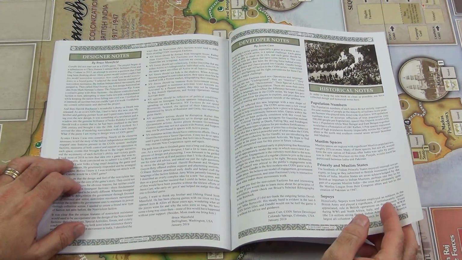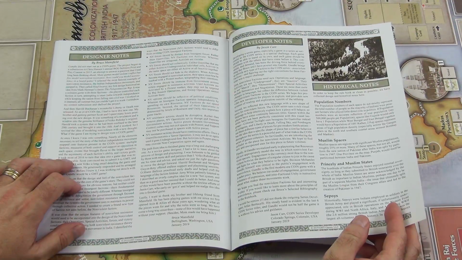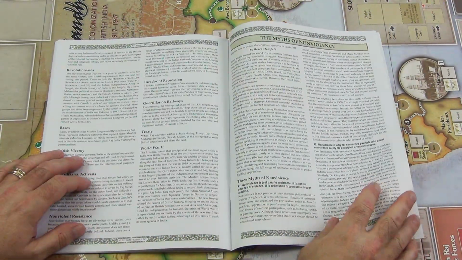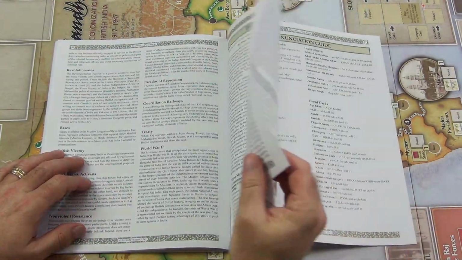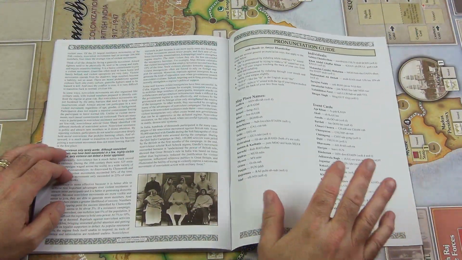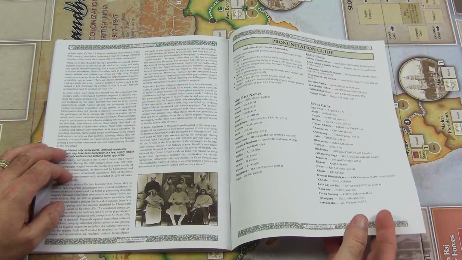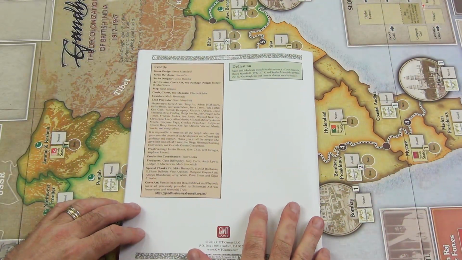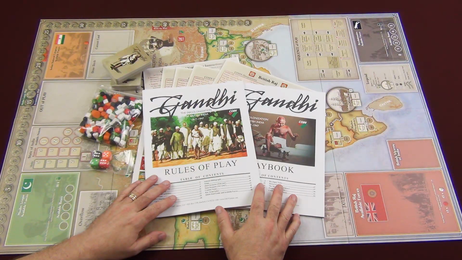Then you get into your designer's notes from Bruce Mansfield and developer's notes from Jason Carr, historical notes after that, and then the myths of nonviolence by Bruce Mansfield, the designer, and then the pronunciation guide at the back of the book, and then that's it. The credits and dedication are on the back cover. And that is a look at everything you get inside of Gandhi, the Decolonization of British India, 1917 to 1947, a game designed by Bruce Mansfield and published by GMT Games.